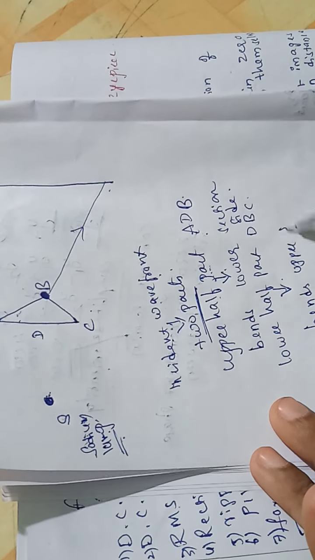The wave going in the upper direction appears to come from this position, let us say S2. And these S1, S2, we call virtual sources of this original source.